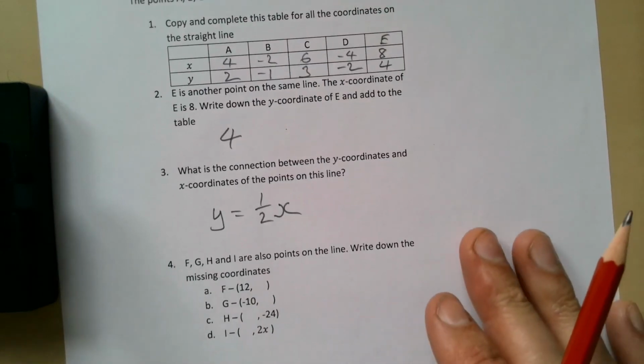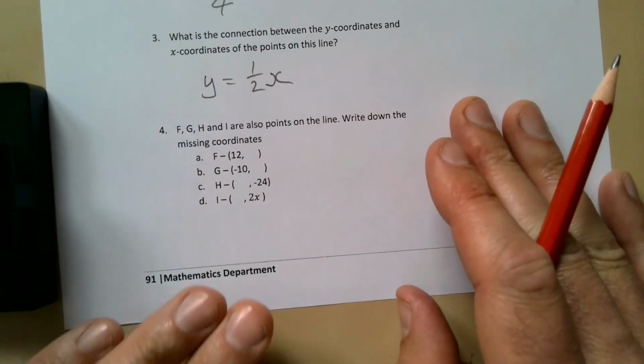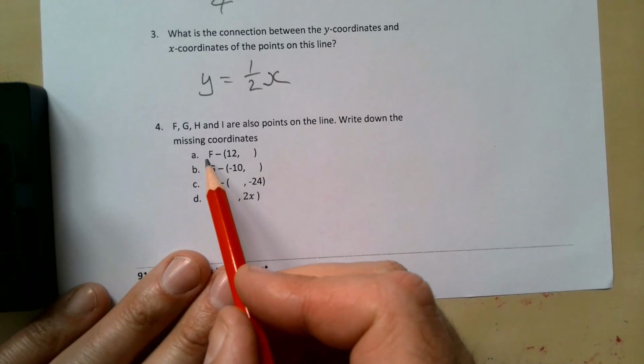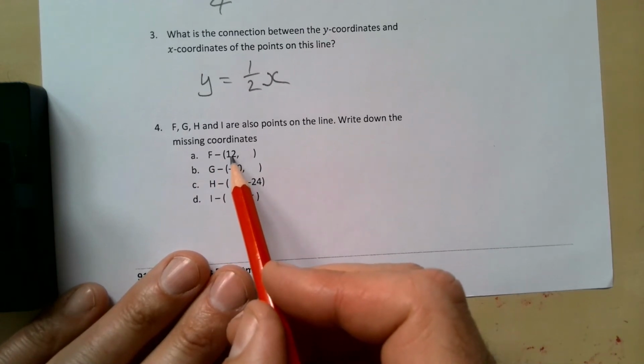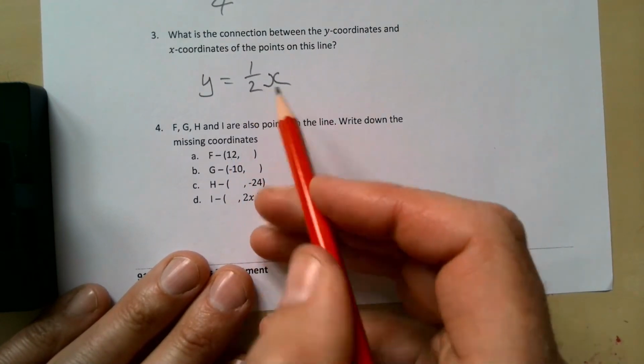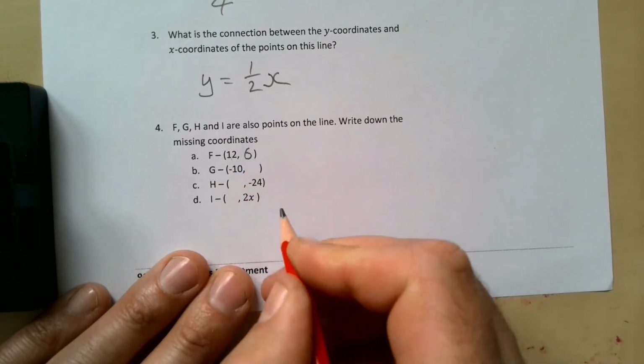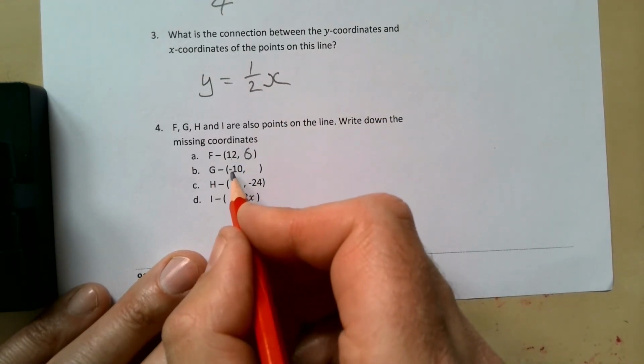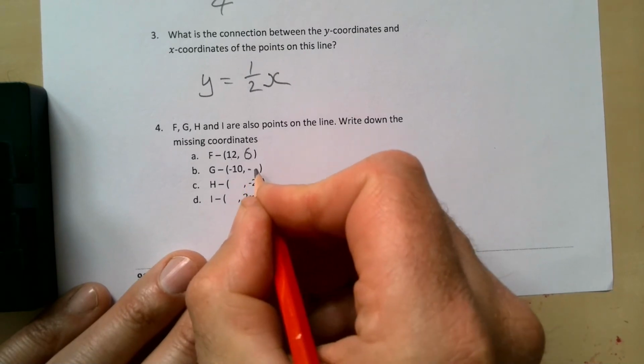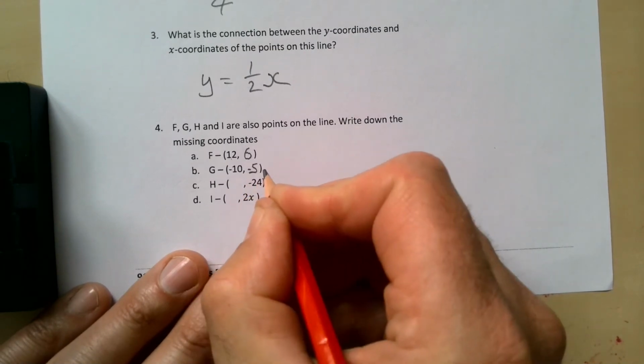F, G, H and I are also points on the line. Write down the missing coordinates. So F is the point 12, the x coordinate is 12, so half of 12 then is 6. So that should be that. For G, minus 10, half of minus 10 is minus 5. I hope you see what I'm doing here.